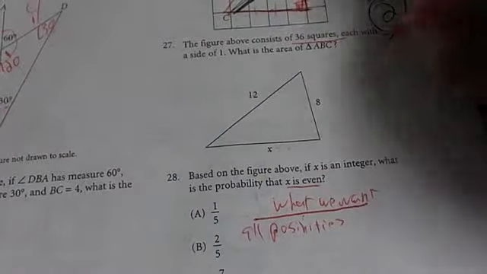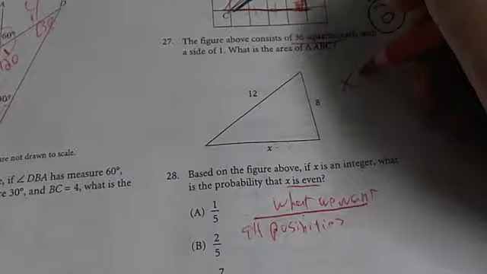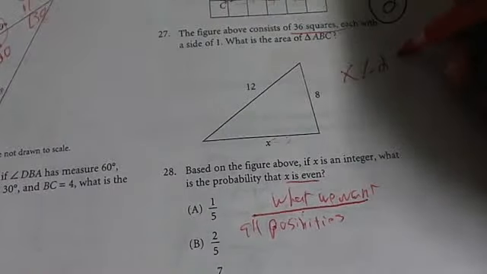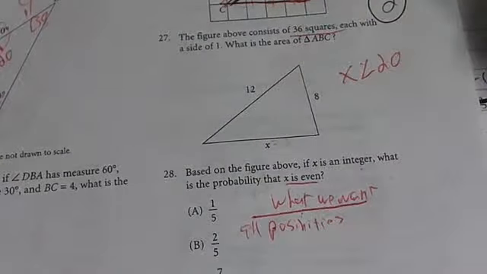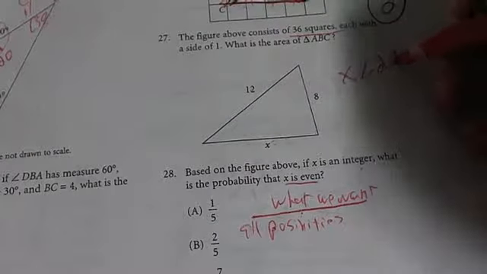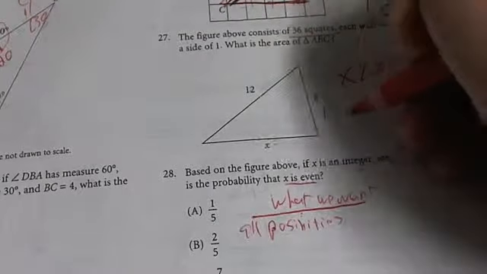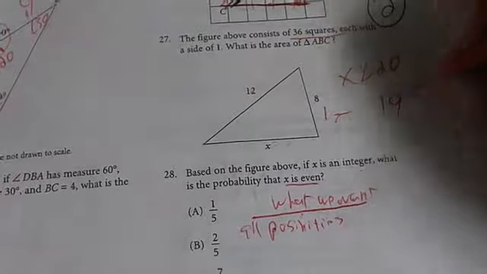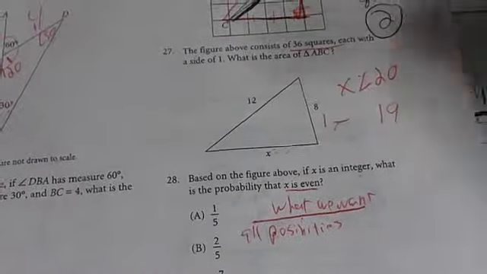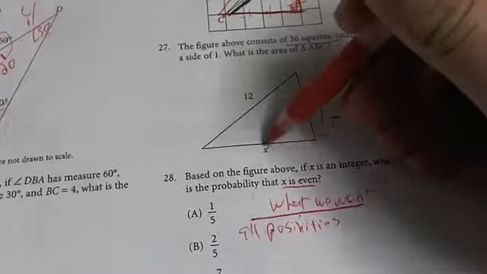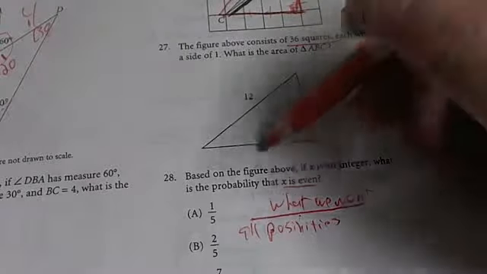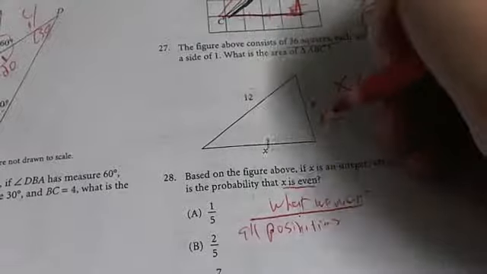So 12 plus 8 is 20. So x has to be less than 20. Since we're dealing with integers, integers mean whole numbers. So it's from 1 all the way up to 19. Now we have to see if 1 is even possible. If this is 1, 1 plus 8, is that bigger than 12? No. So 1's not possible.